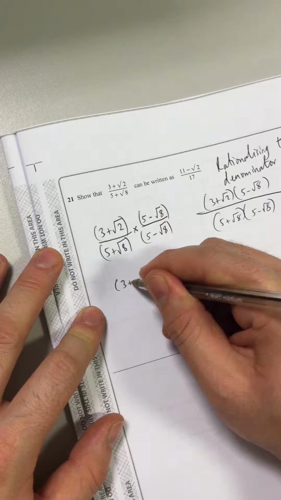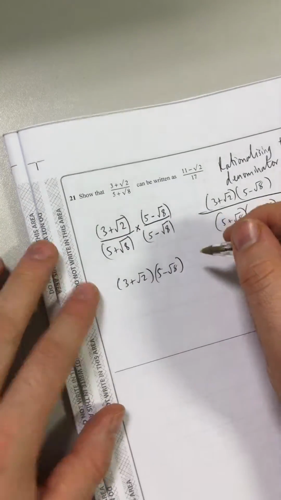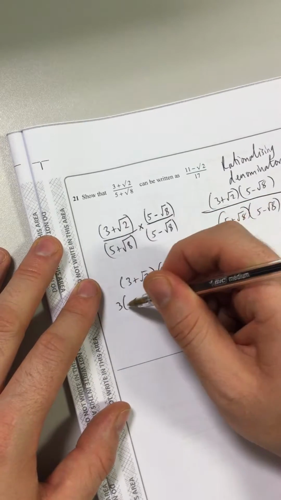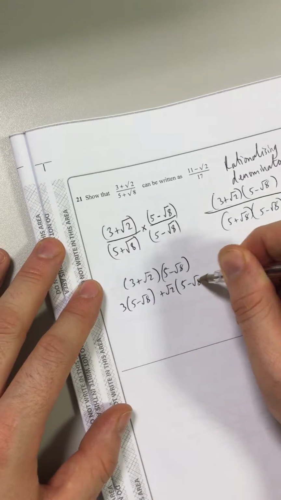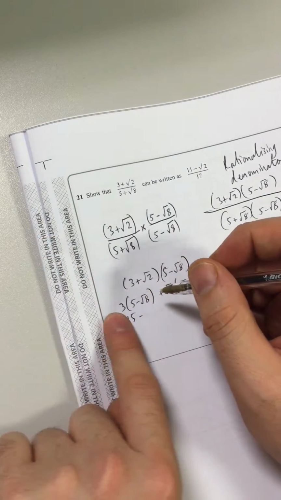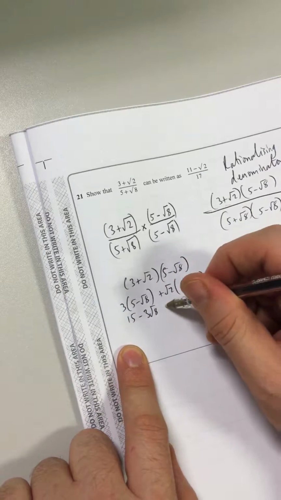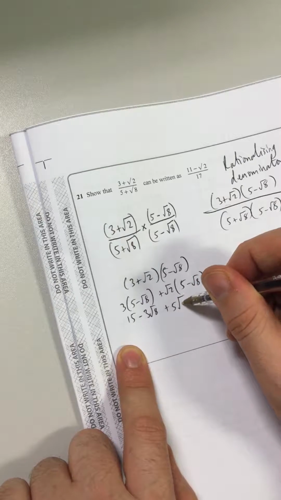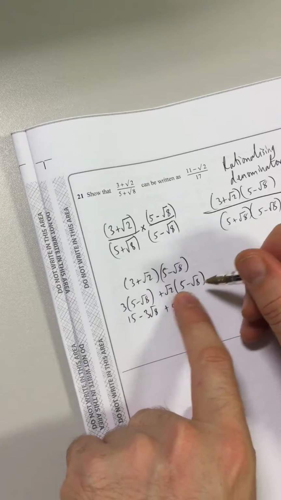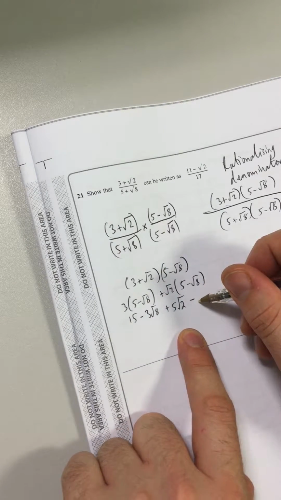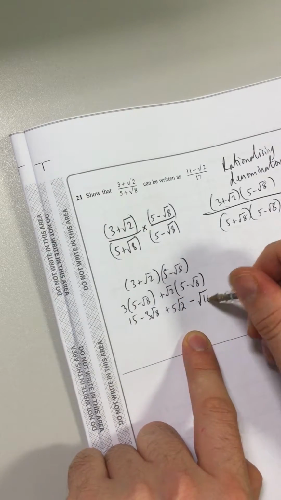So 3 plus root 2, 5 minus root 8. This way I'm going to do my proper way. So 3 times 5 minus root 8, plus root 2 times 5 minus root 8. So it's going to give 15. When you times a root and a number together, they just go together. So 3 root 8, add 5 root 2, because again they just stick together with a number at the front. And then here, the numbers in the roots multiply together, and the signs are just like normal, so positive and a negative make a negative. That's root 16.